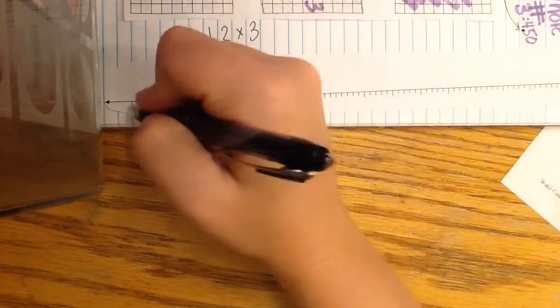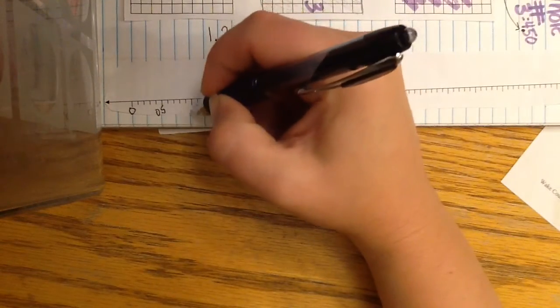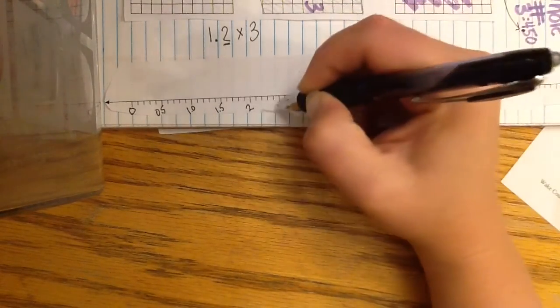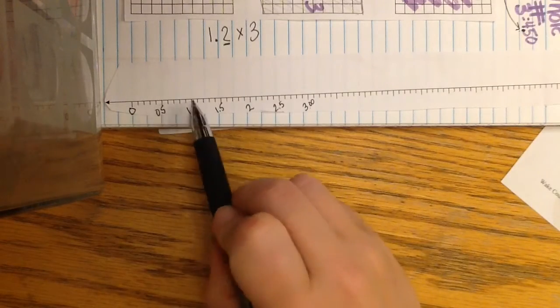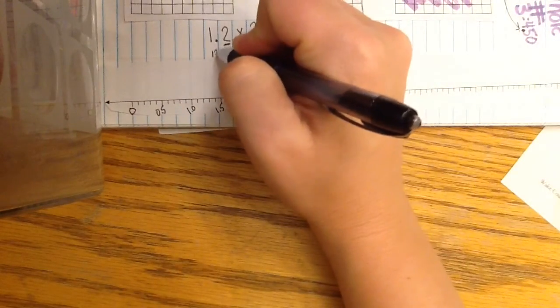So I can label the first one as 0, 1 tenth, 2 tenths, 3 tenths, 4 tenths, 5 tenths, 10 tenths, or 1 whole. So now I can do 1 and 1/2, 2 wholes, 2 and 1/2, 3 wholes. I can see that some lines are longer than others, and I've done these a few times, so I know that the pattern is every 5 tenths I could label. So I have 1 whole and 2 tenths. These are marked in tenths. How many tenths does 1 whole and 2 tenths equal?